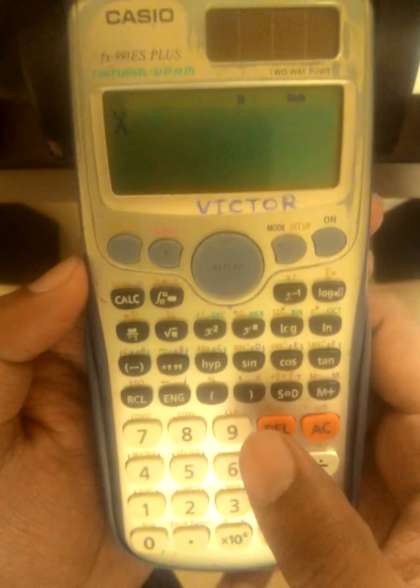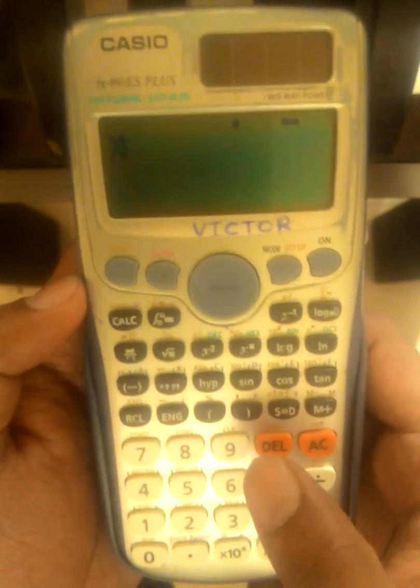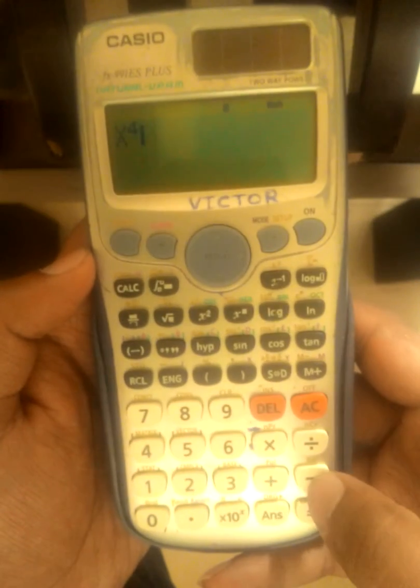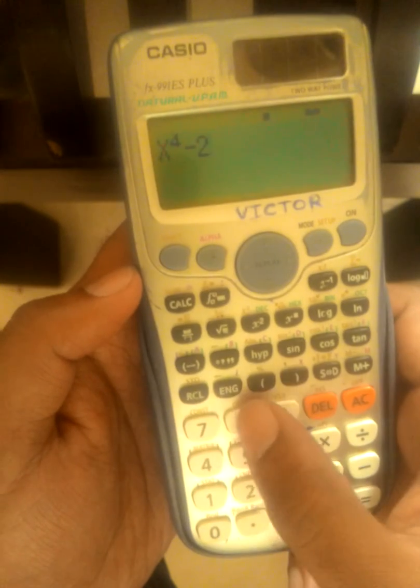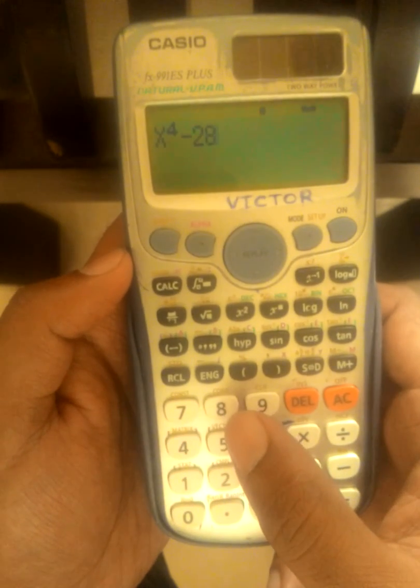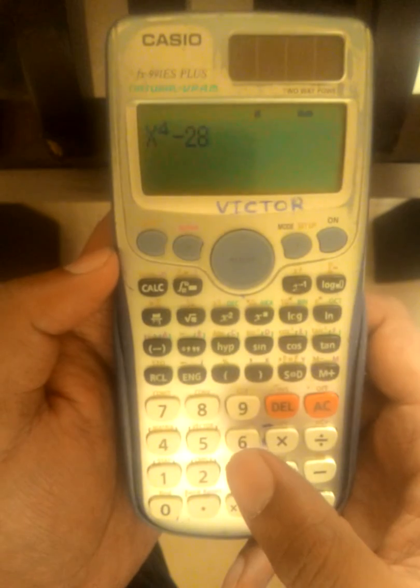So for that, first of all, type the equation by pressing alpha. I'm going to use x as an alphabet, raised to 4, next minus 28. What we need to do, we need to type f(x), that is x raised to 4 minus 28.